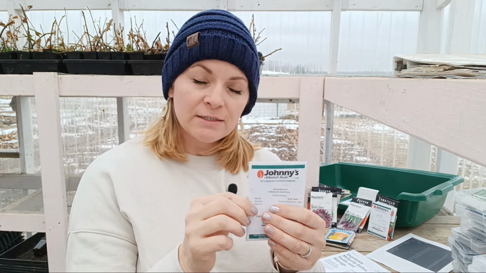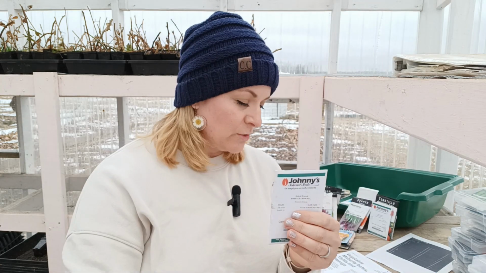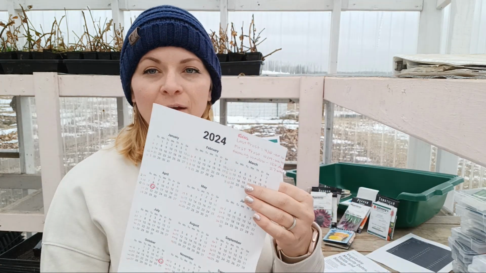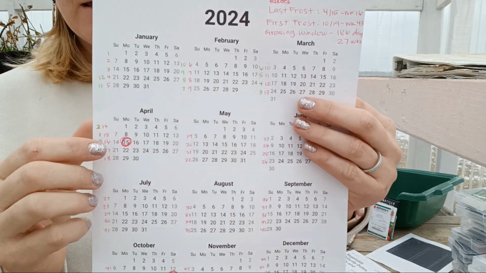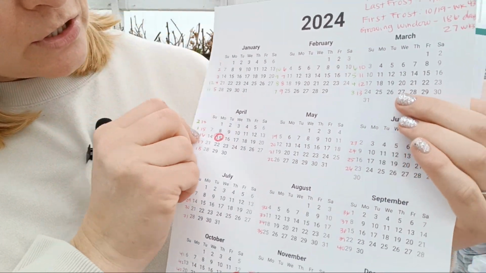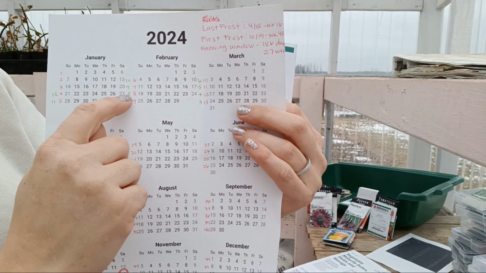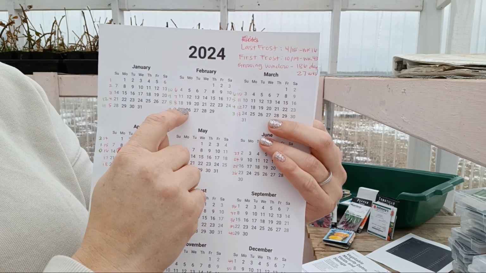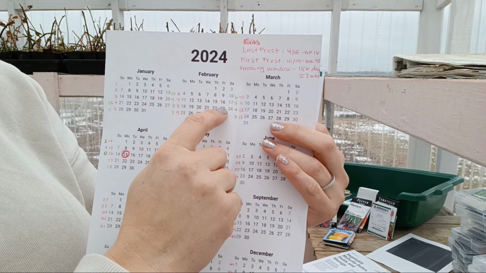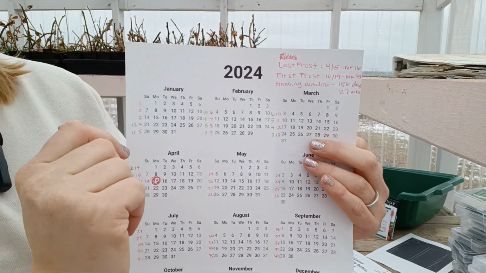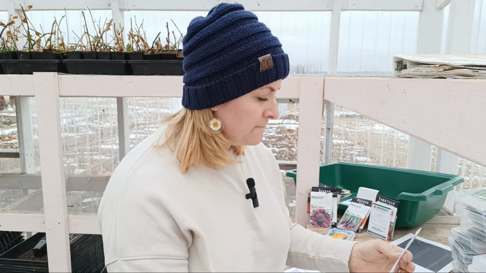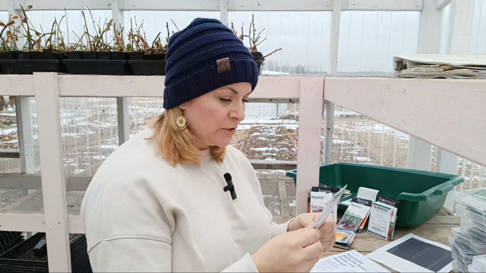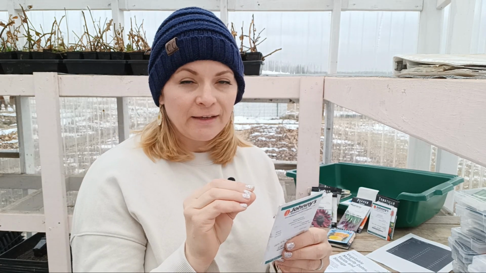If we're trying to decide how many weeks we're going to start indoors, or what the actual date is, if we have our 0, we're just going to look back at the green number that we wrote, and here's week 8. Okay, we're going to start those on February 18th or 19th. Anytime within that week would be a good time to start those seeds. Okay, so that is the weeks to start indoors.